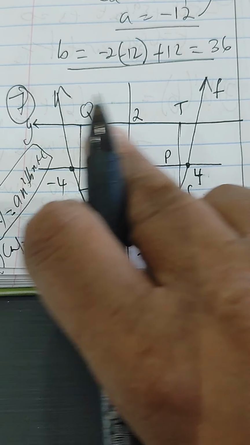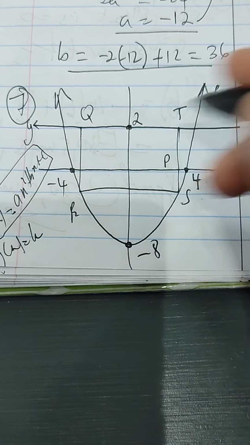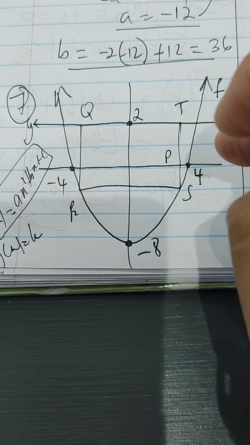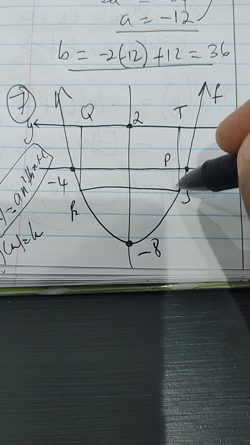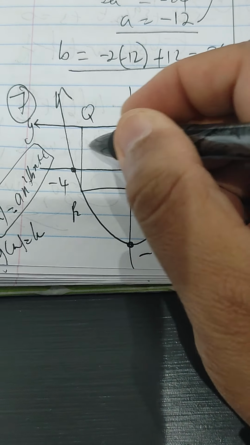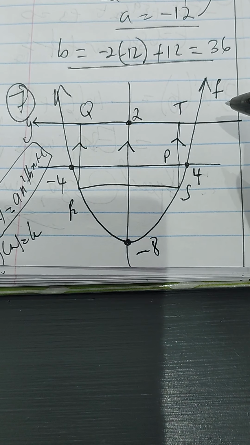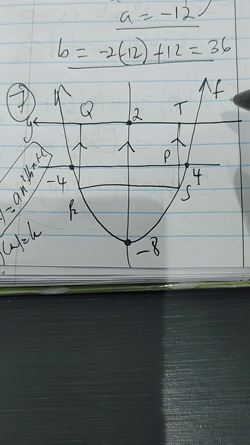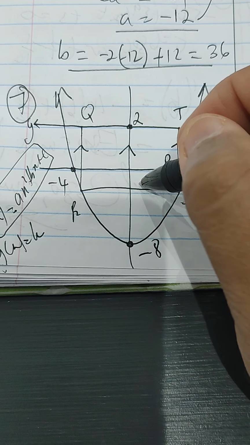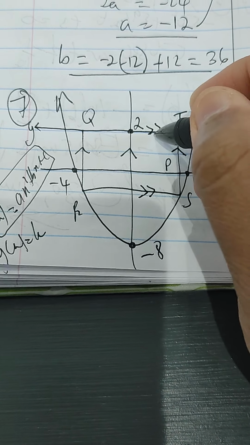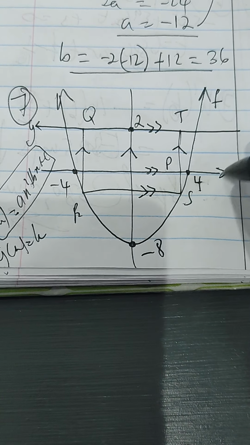So in other words, here you can easily see that k is 2. Why? Because it's parallel to the x-axis. Then we are told that TS is parallel to QR, which is parallel to the y-axis. Then RS is parallel to QT, which is parallel to the x-axis.